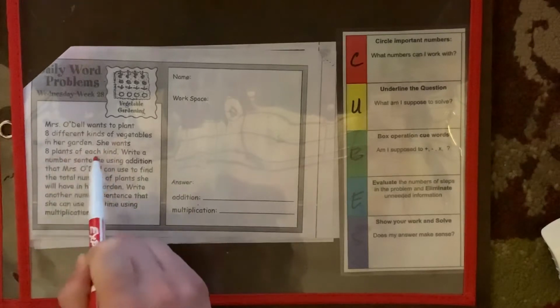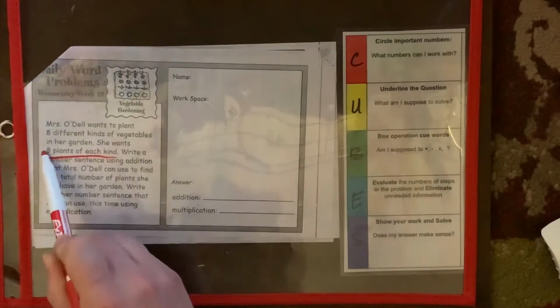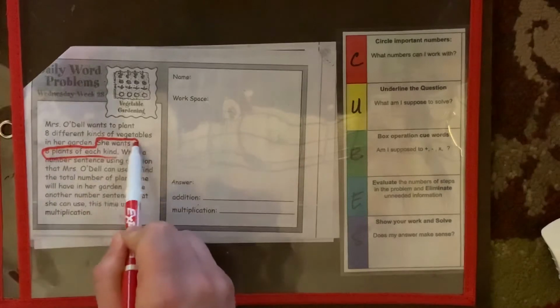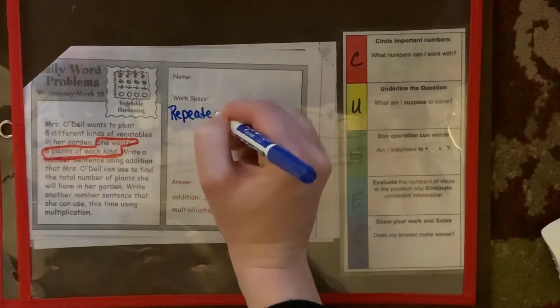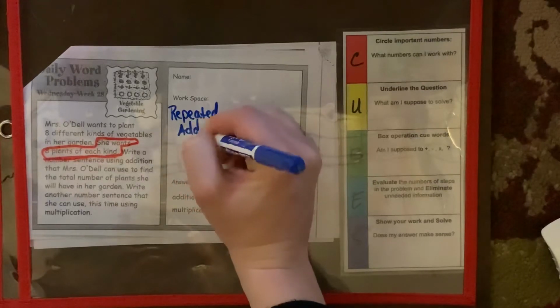Something that I did not read the first time that I'm reading the second time, it says she wants 8 plants of each kind. So does she want any plant to be repeating? No. So she wants 8 different kinds. If we're going to do 8 different kinds, there's only one way that we can do this repeated addition.